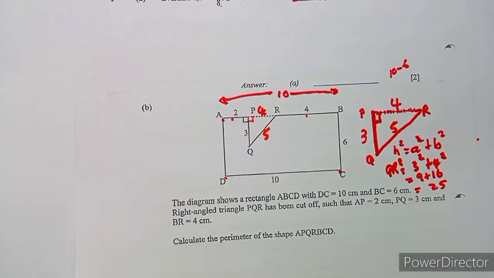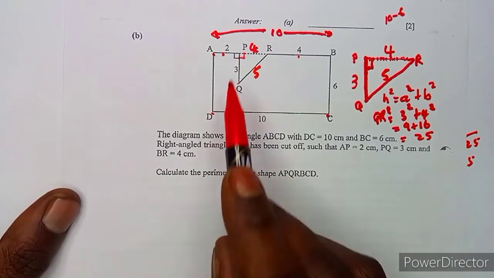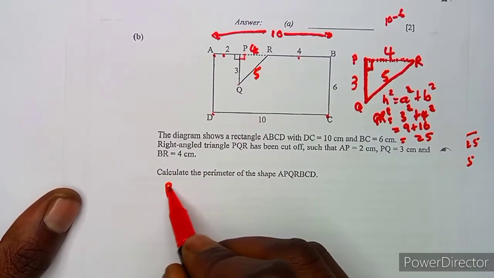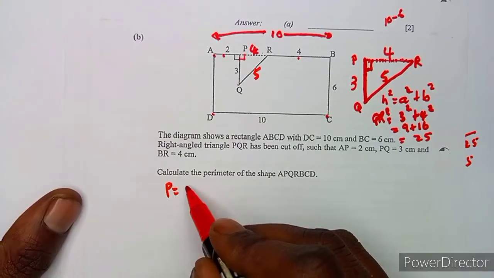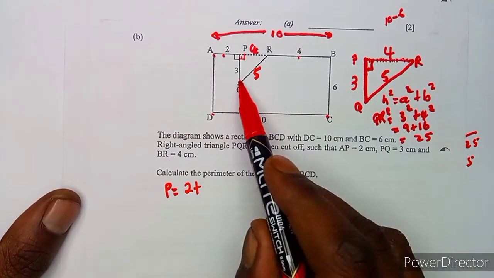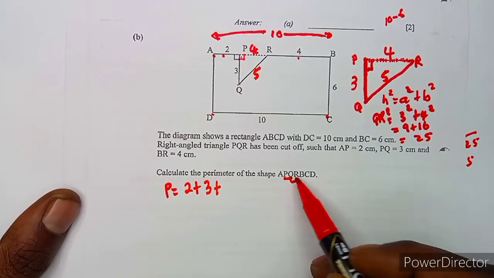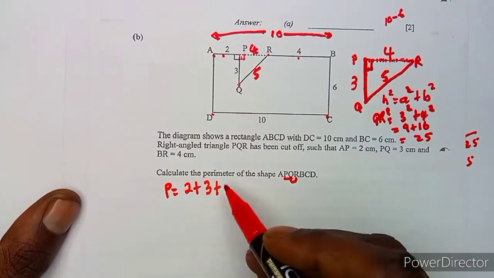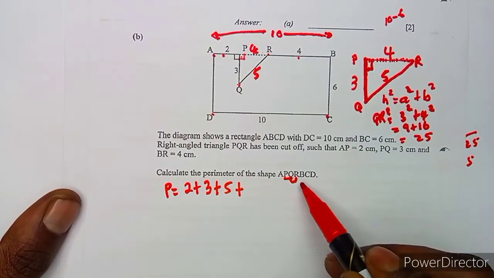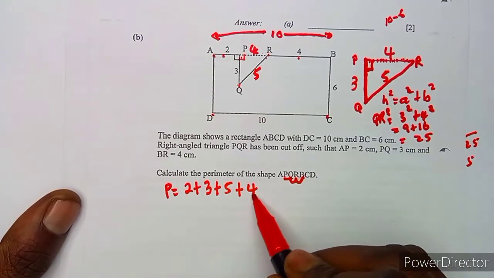So our perimeter now is going to be easy because we need the perimeter of A to P, which is 2, okay? Plus P to Q, which is 3. Plus Q to R, this one, which is 5. Plus R to B, which is 4.